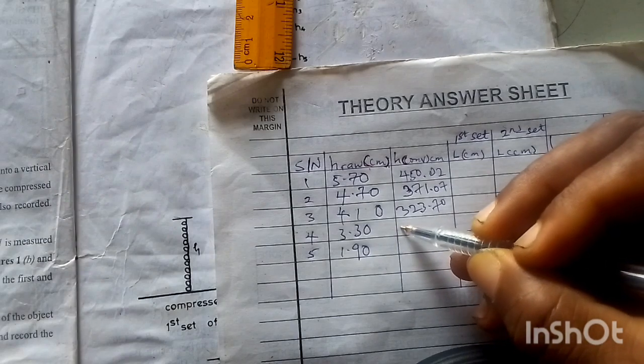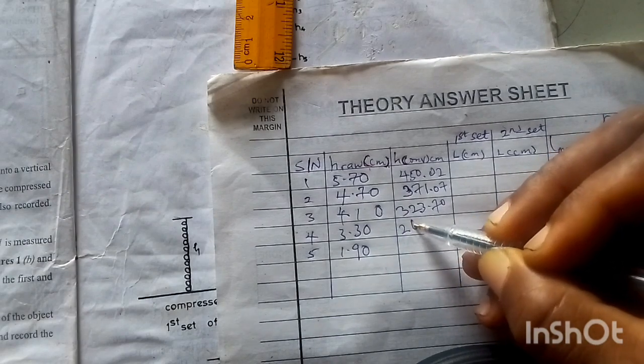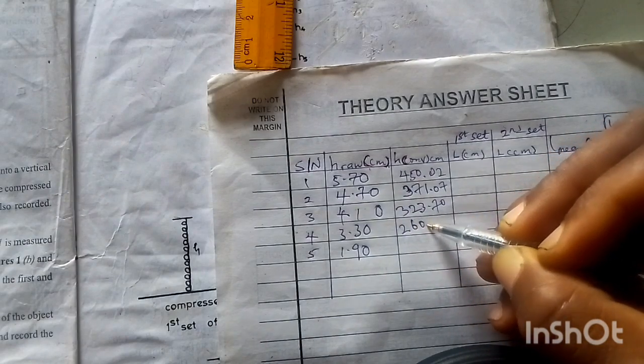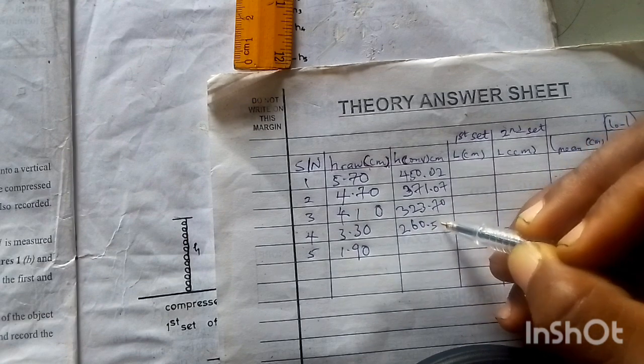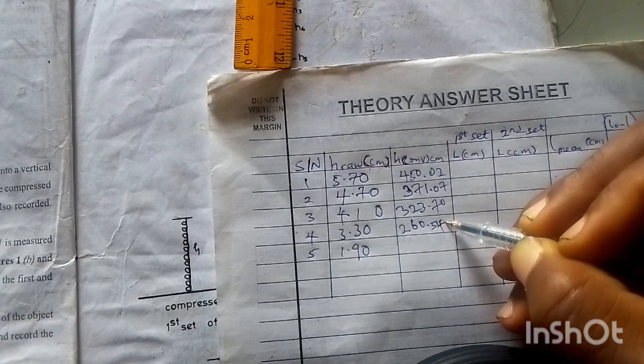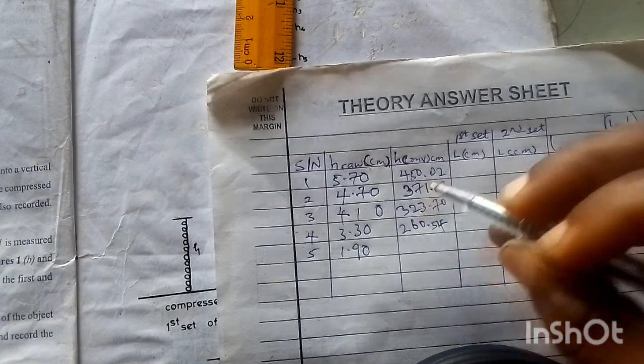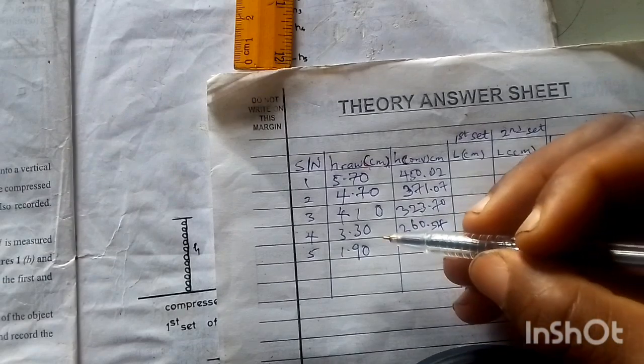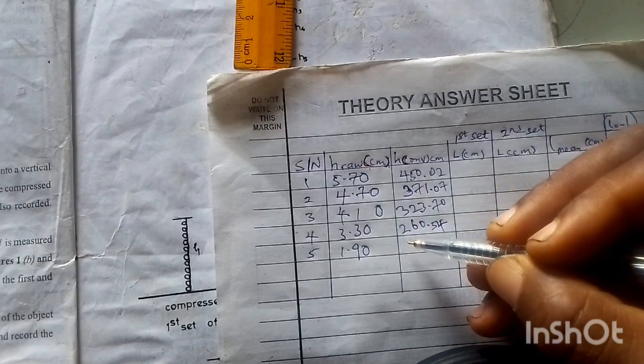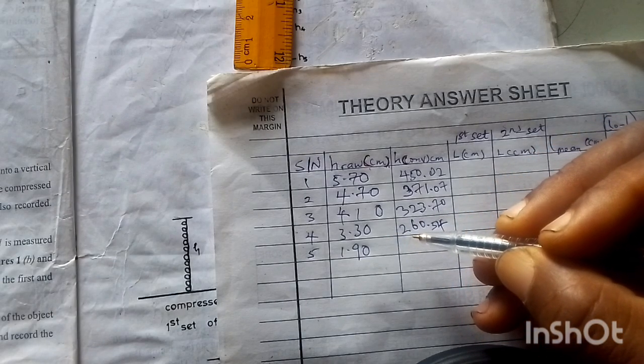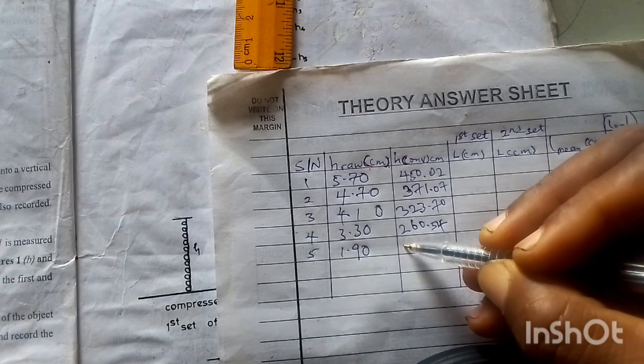For this one, we'll get 260.54. The other one, if we multiply 1.90 by 78.95, will give us 150.01.